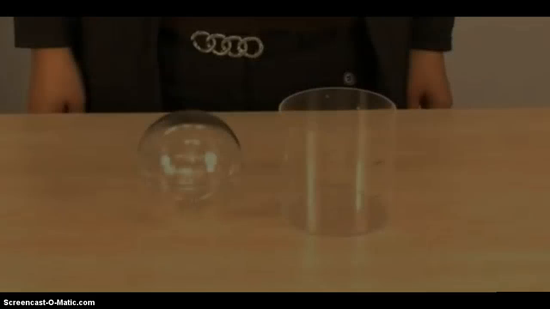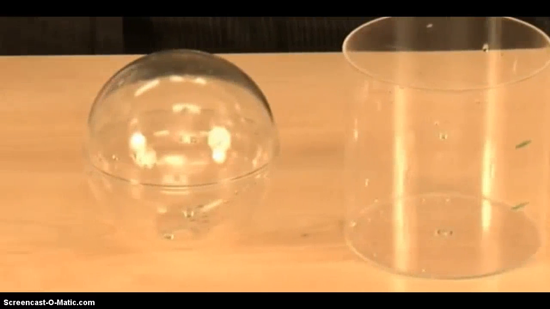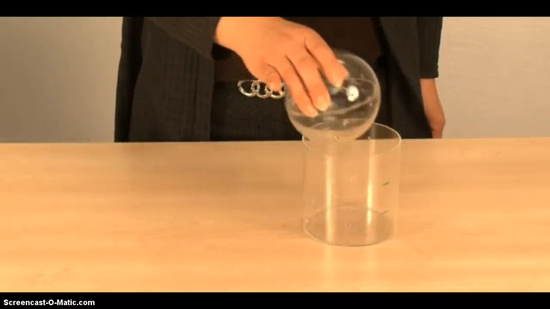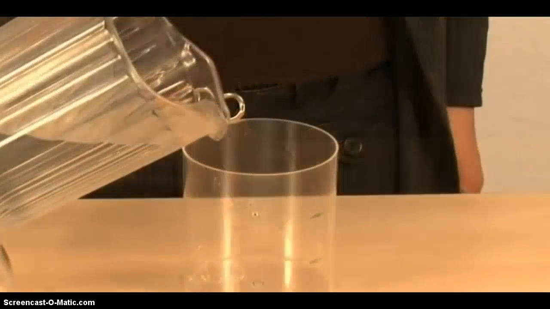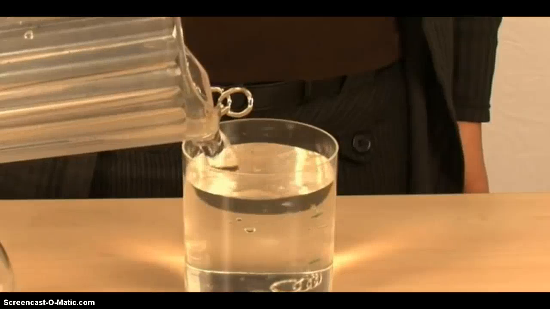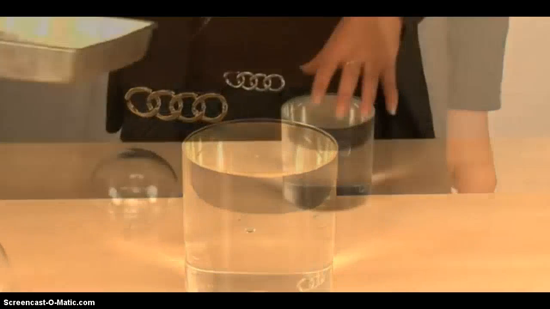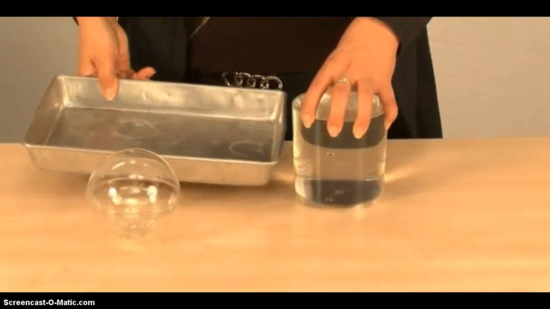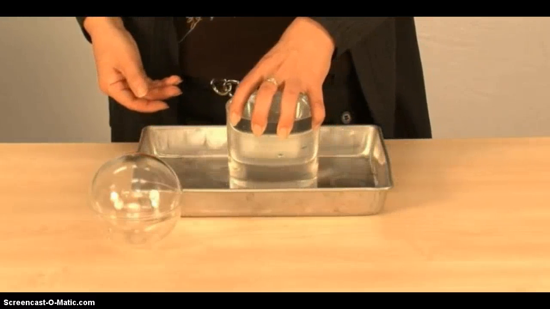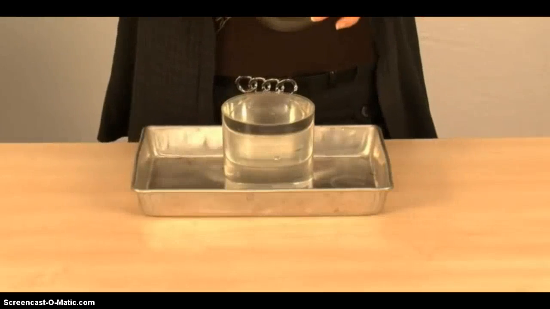Try the. In this video, we'll demonstrate the ratio of volume of a cylinder and a volume of a sphere. We have a cylinder and a sphere with the same height and diameter. Fill the cylinder with water. And push the ball into the cylinder.